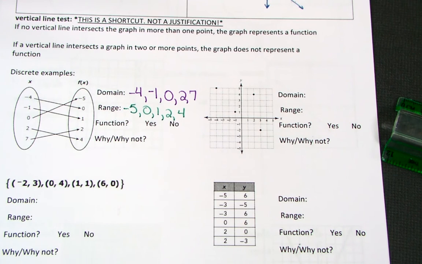So we need to decide, is this a function or not? So we're going to look at each of these x values and decide, does it have only one y value? And that's kind of why it's important that when we have a mapping diagram, we don't have a repeat of either of the values, so that we can look at it quickly and tell.